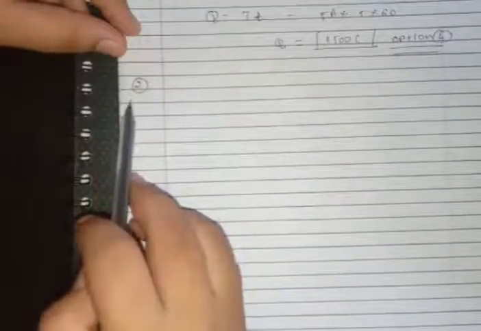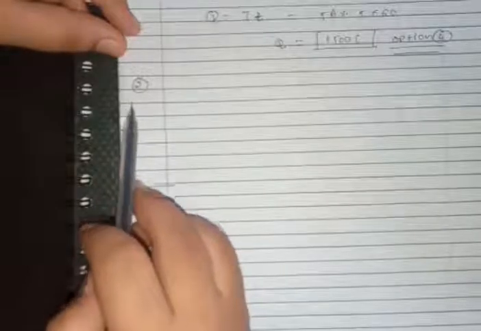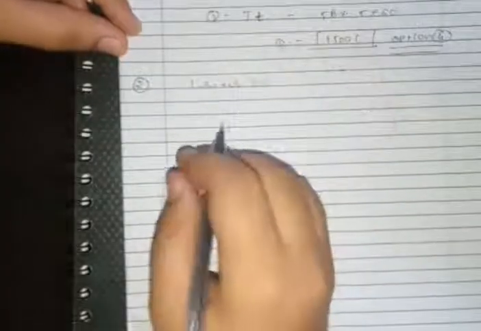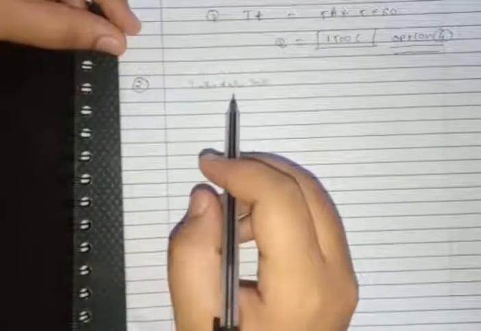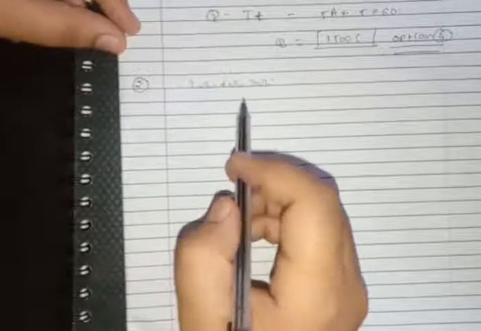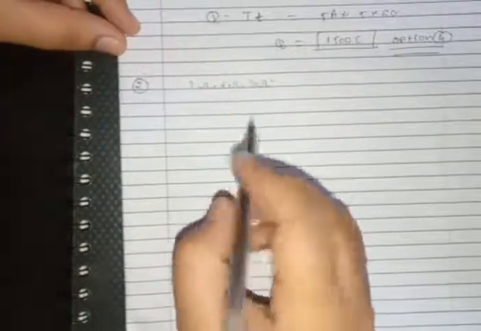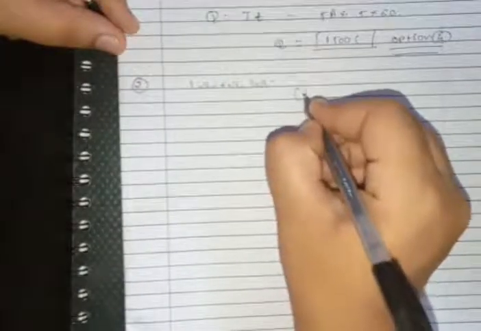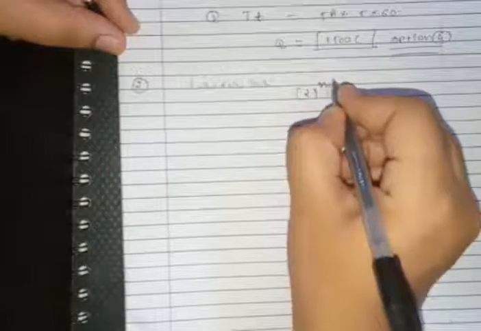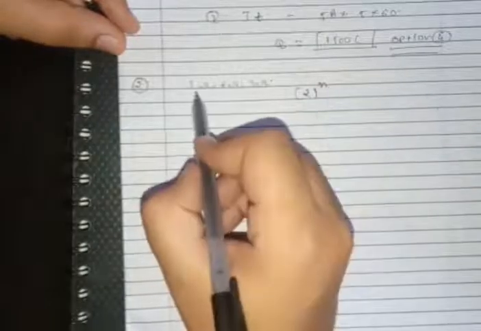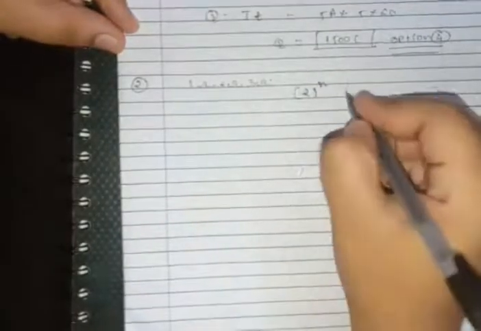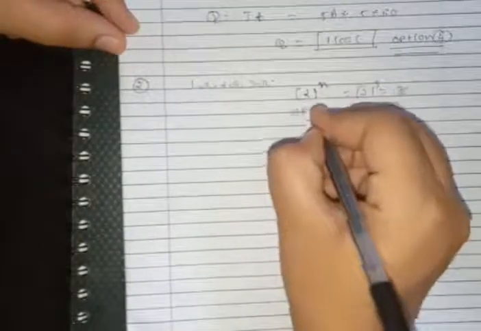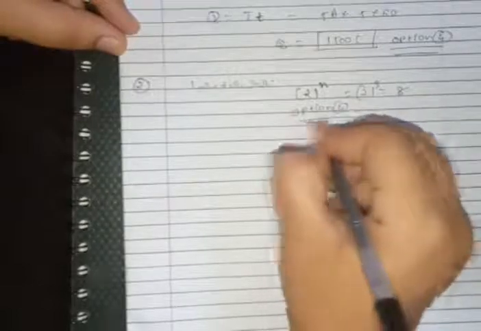In question number 2, there are 3 resistances of 1 ohm, 2 ohm and 3 ohm respectively. We want to find the number of different values of resistance possible using these 3 resistances. Here the possible values will be 2 power n, where n is the number of resistances of different values. Here there are 3 resistors, so it will be 2 power 3, that is equal to 8. So option 4 is the correct option.